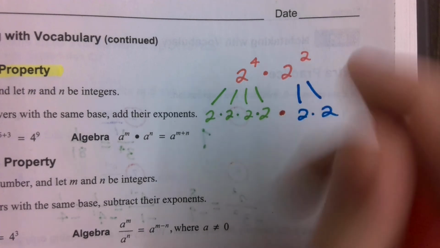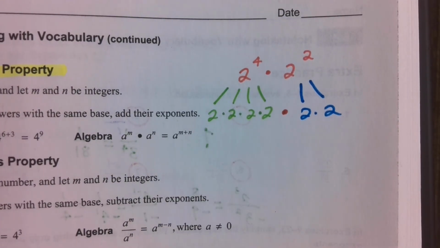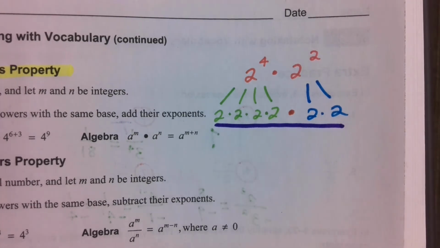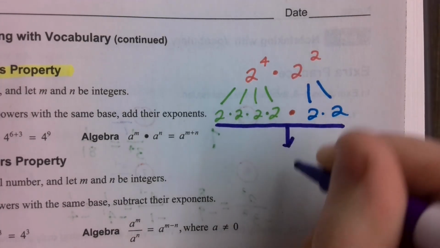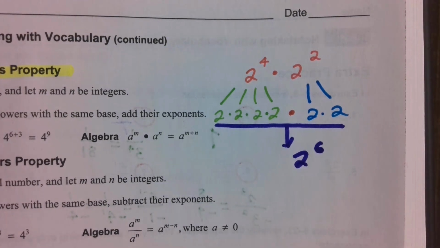In other words, this just becomes a string of 6 2's being multiplied together. Well, we can write 6 2's being multiplied together in a different way. We write it as 2 to the 6th power.